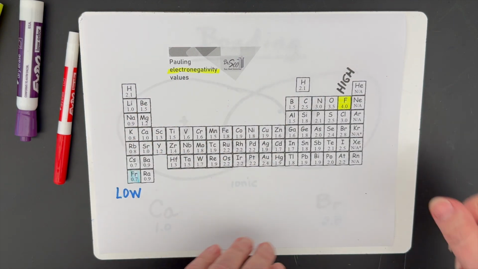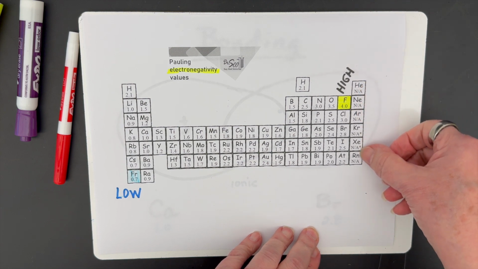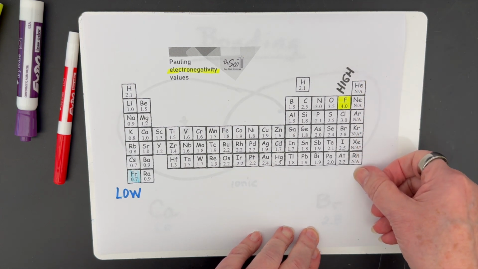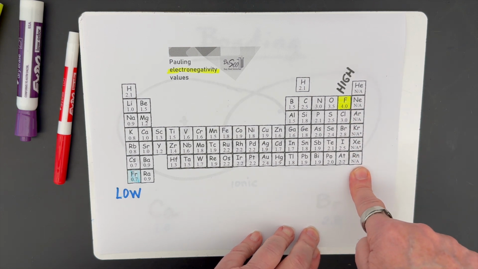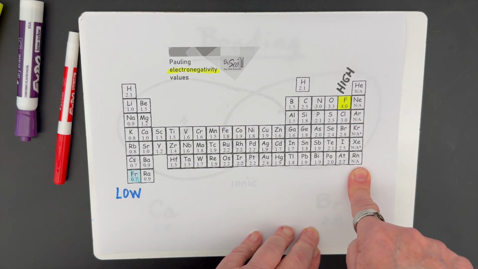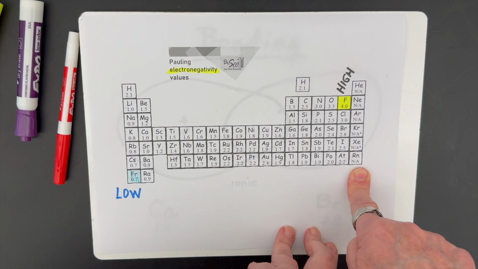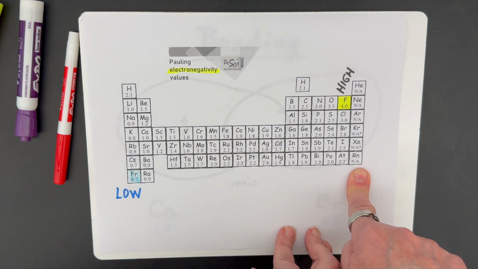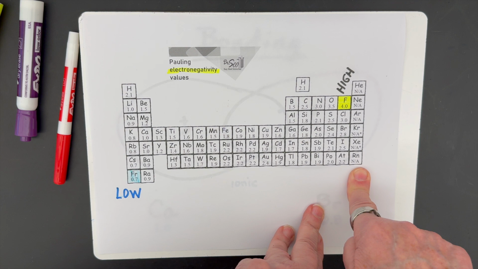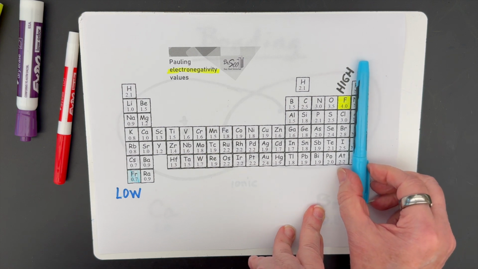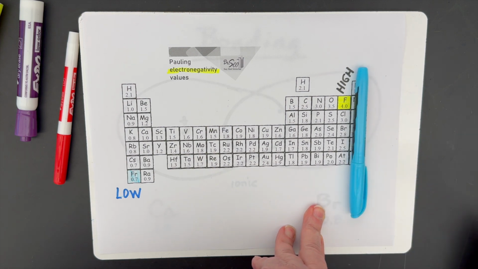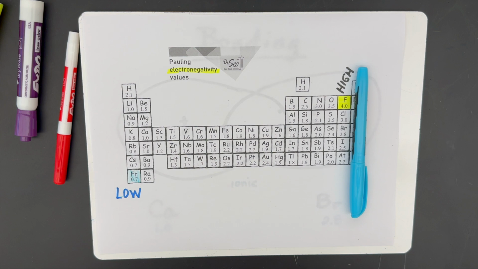Notice that helium and the rest of this noble gas column, they all say not applicable because they have a full outer shell and they don't want any more electrons, so they're not pulling on electrons from other atoms, so they don't form bonds. So when we're looking at our high and low electronegativities, we have to sort of pretend like our noble gases aren't there because they're not going to be involved with bonding.